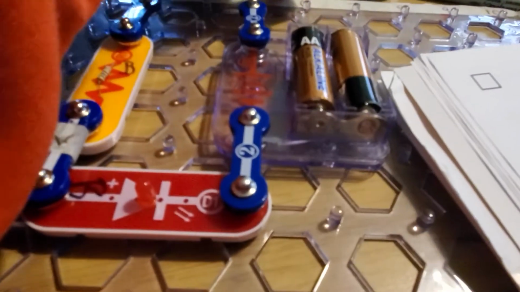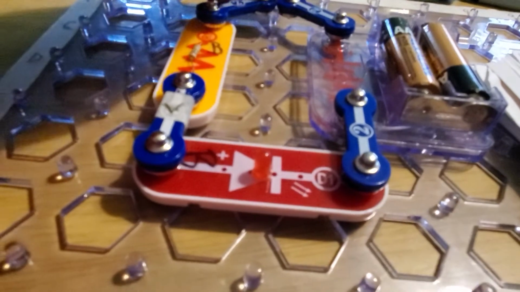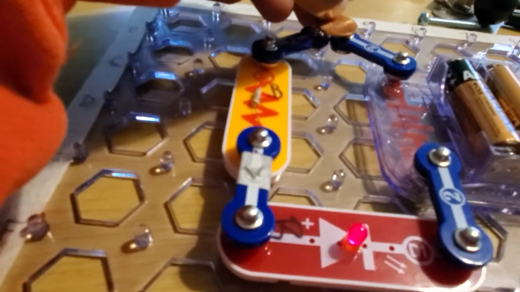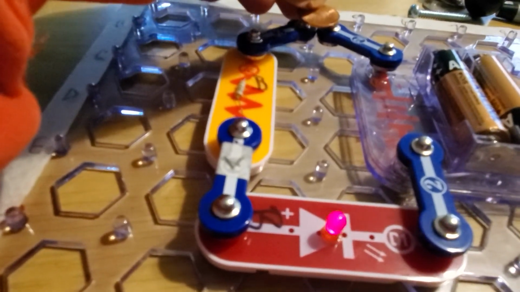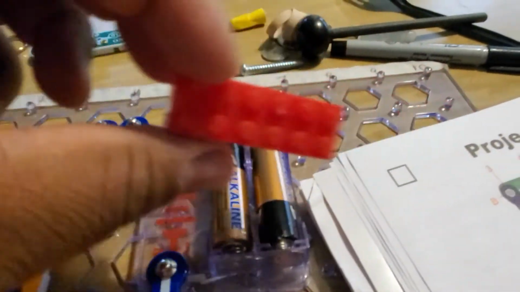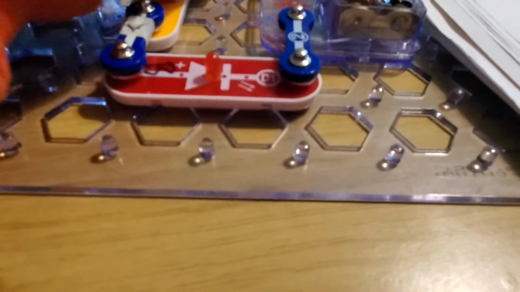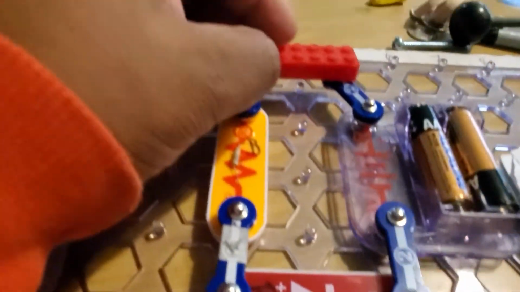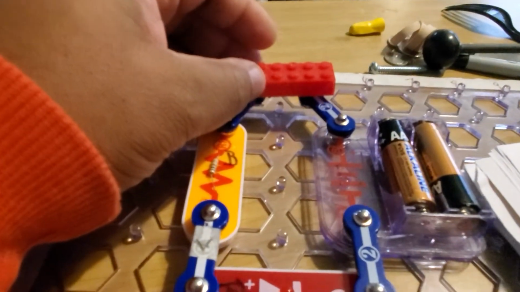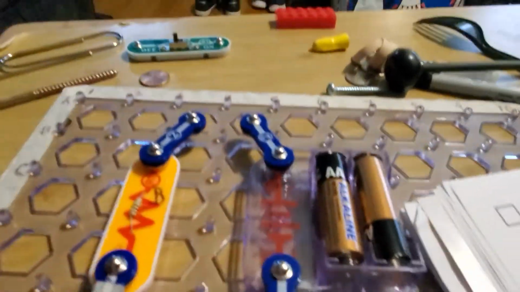What about a penny? A penny is a smaller item, so I can bring these closer together like that. Place the penny over. And once again, the penny does conduct electricity. You see the light bulb flickering. What about a Lego piece? Lego's made of plastic. I put this over, but as you can see, the light bulb doesn't come on. So anything that's not a conductor would be an insulator. So that will go on that side.